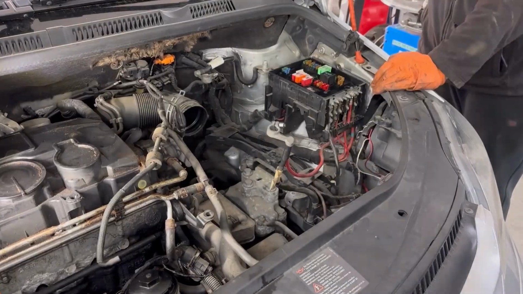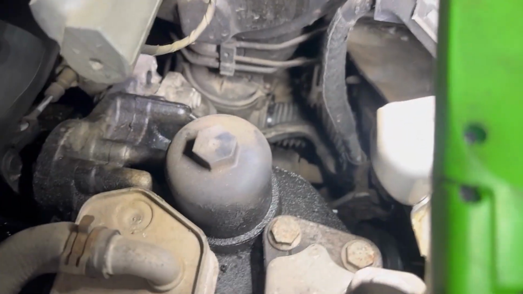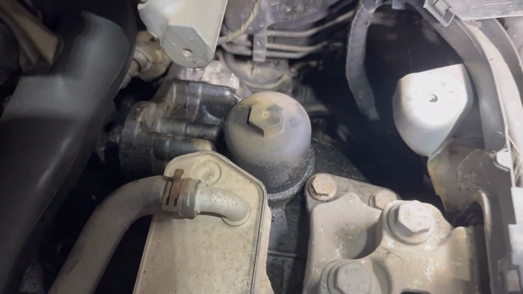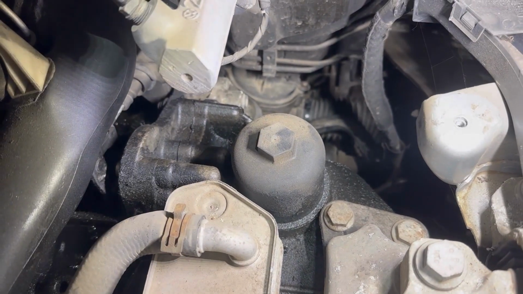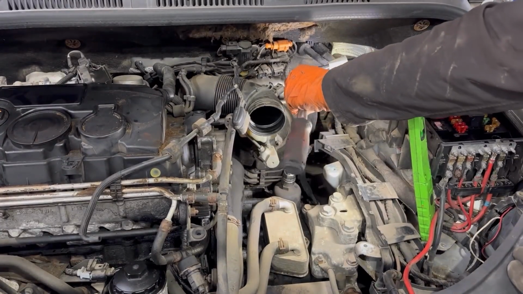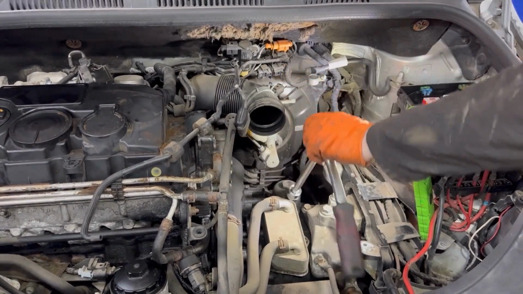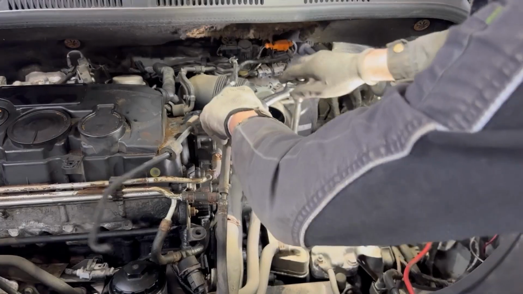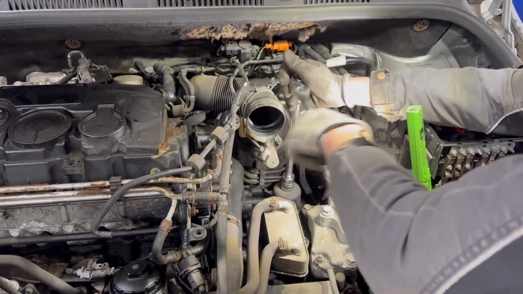Now that the air filter housing and the battery housing are removed, we have access to the oil filter for the transmission. This is the oil filter right there. We need to remove the oil filter cap and then we'll see the oil filter underneath. To remove the oil filter we need a socket size 32.